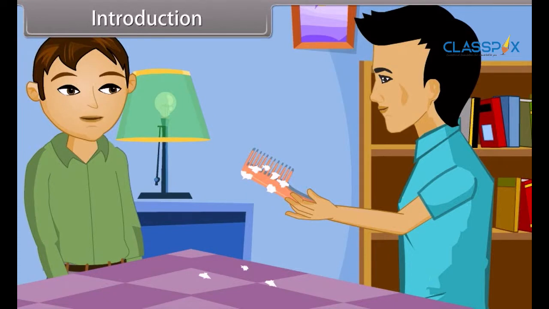When you comb the hair, then the comb gains charge due to rubbing. When this comb comes in contact with the paper, then opposite charge gets developed on the paper, and due to this, they both attract each other. Students, electric charges are present everywhere around us. Today we will study about the electric charges and fields.